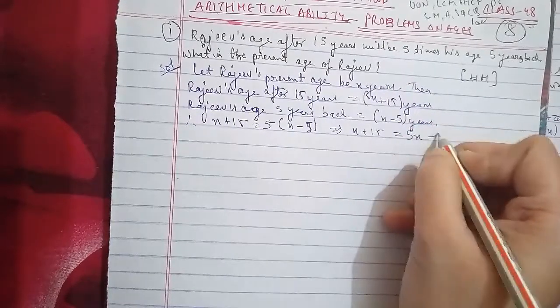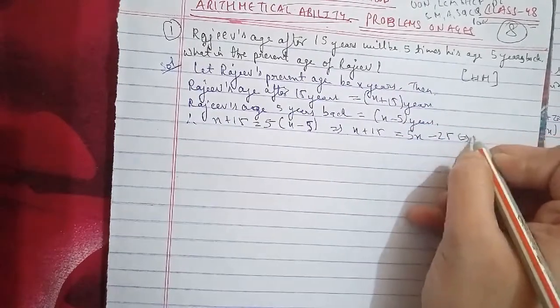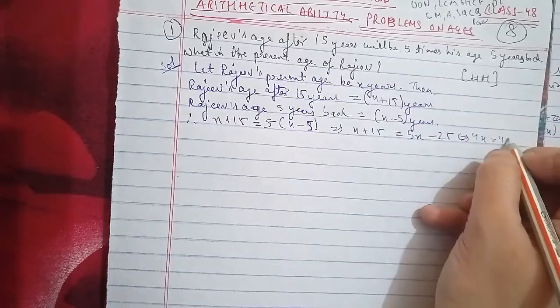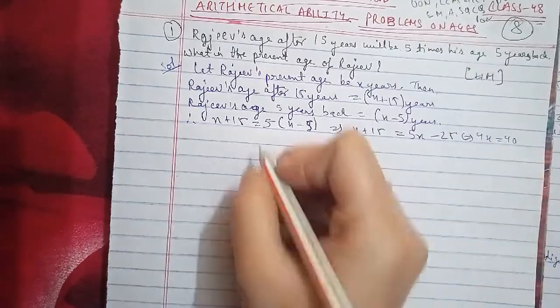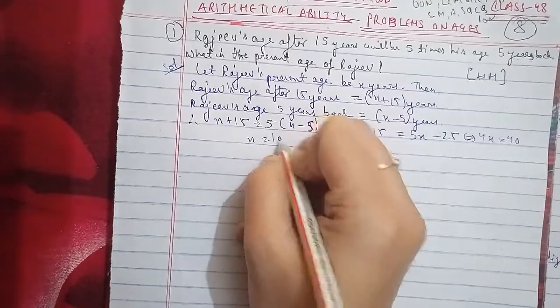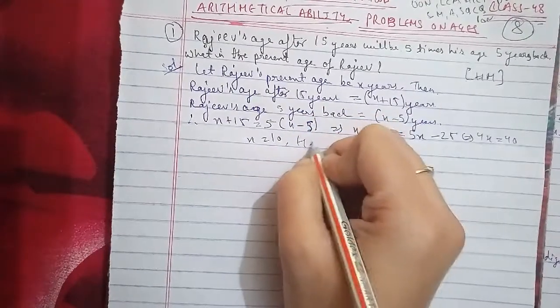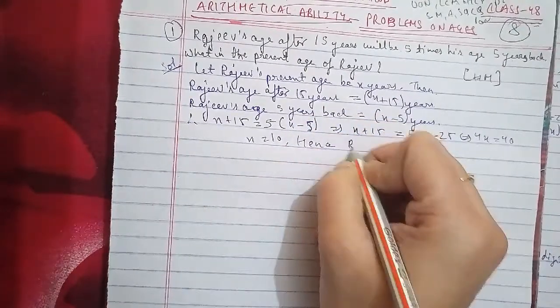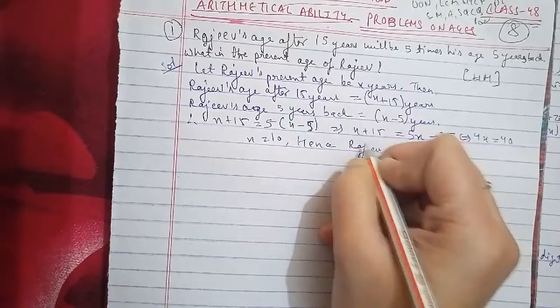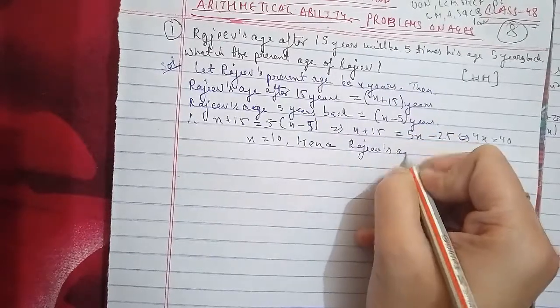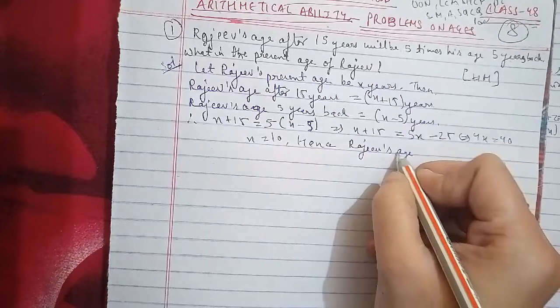Hence Rajiv's present age equals 10 years. That will be the right answer. This is how we have to find it out.